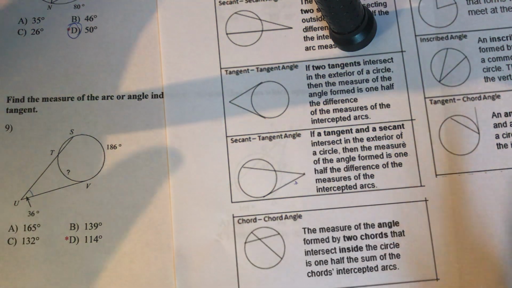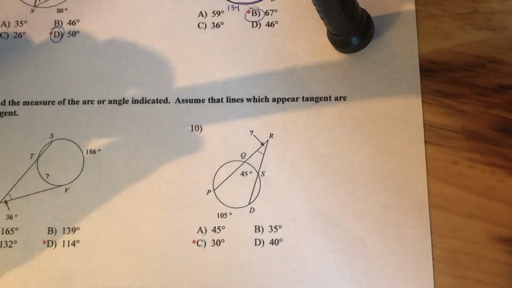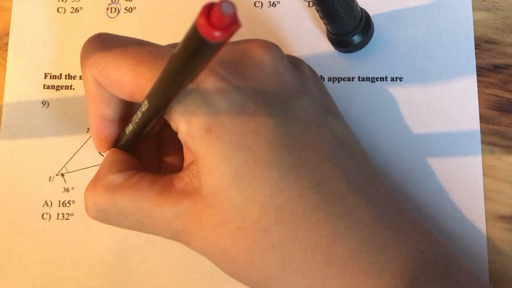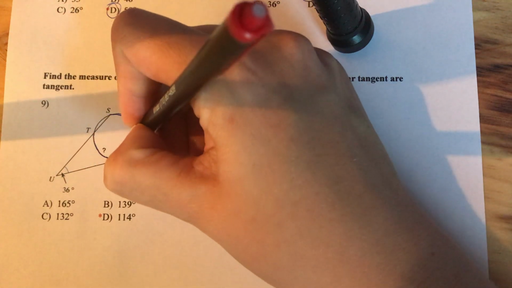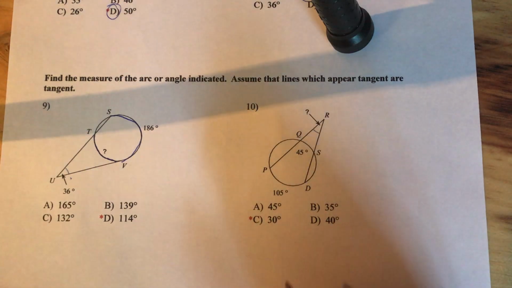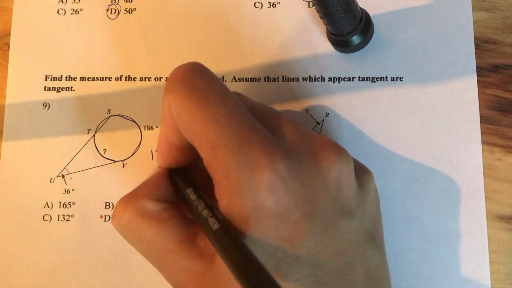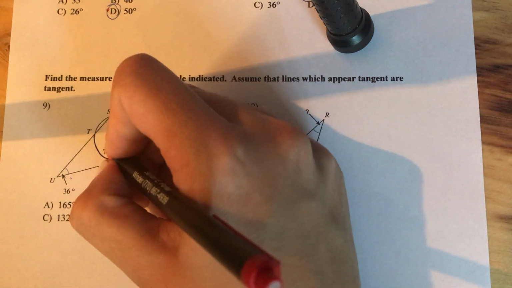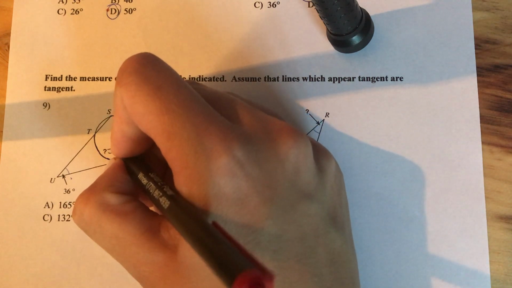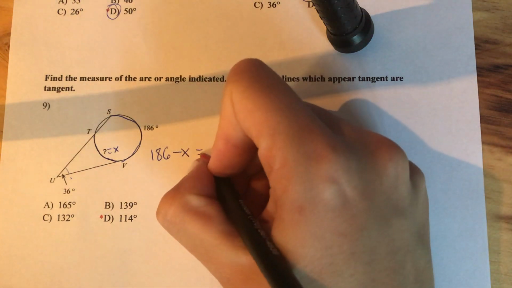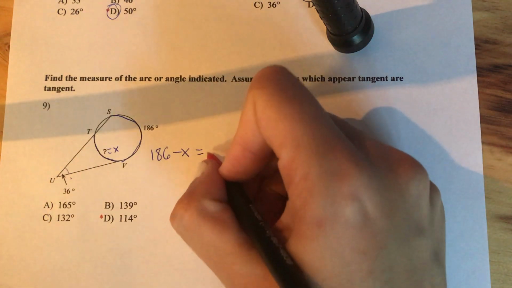So we mean that this arc right here and this arc right here, the difference of these divided by 2 gives me this angle. So I'm going to take the bigger arc, which is 186, and subtract from it this mystery arc, let's call it X, because that's what we're trying to find, and that is equal to 36.